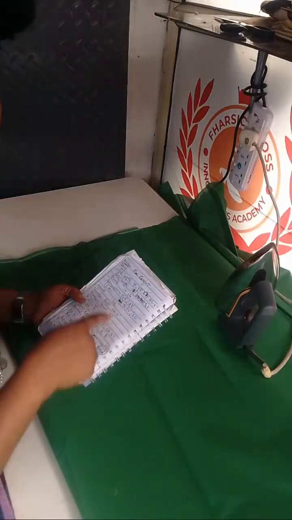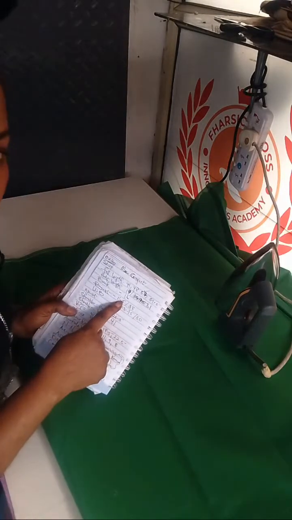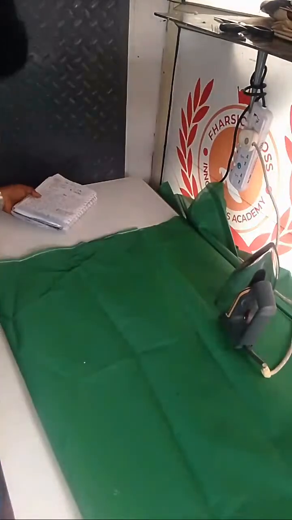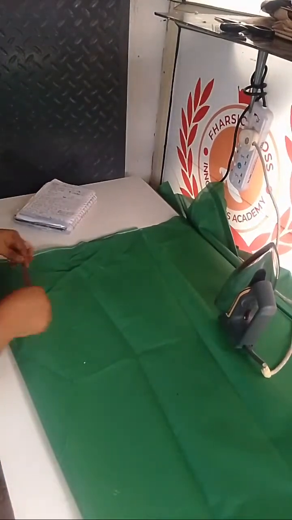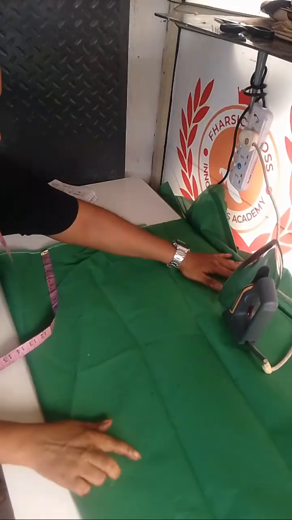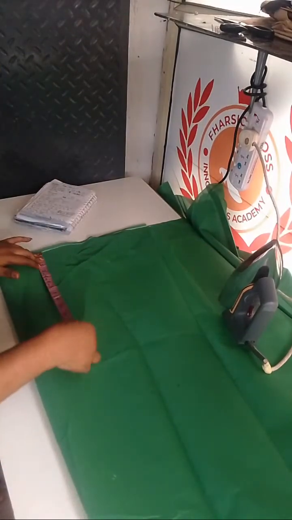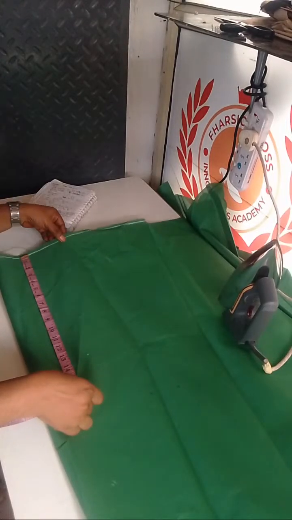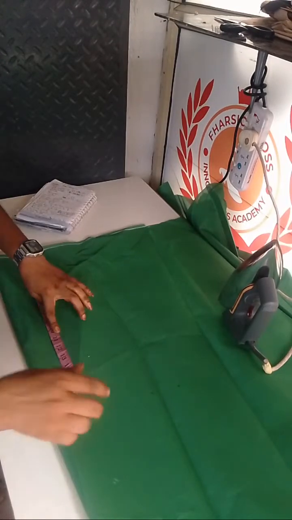Our bust point rather is 11 inches, okay? So we are going to mark 11 inches. What we add is 0.5 inch to the 11 inches to make it 12 inches, because we are going to join it on the shoulder area, okay?